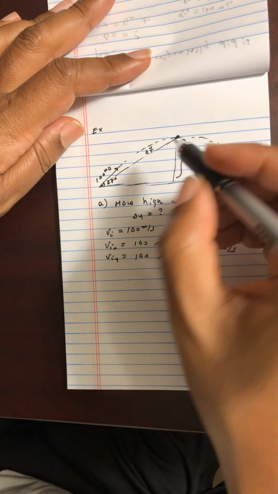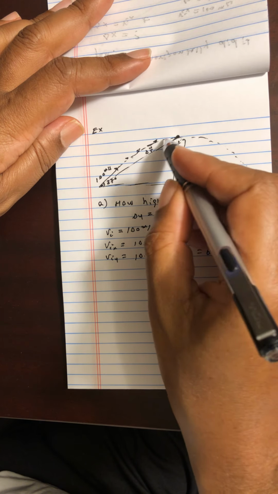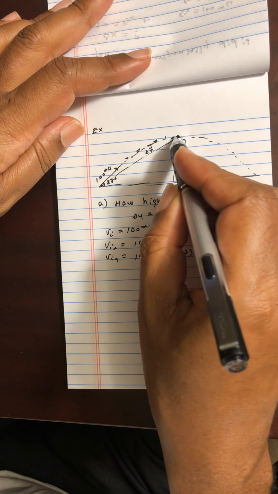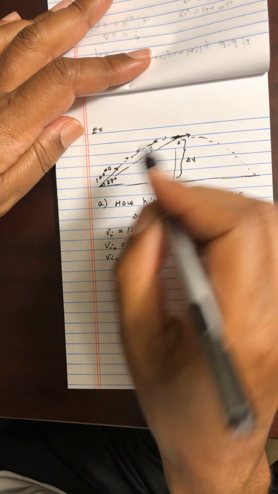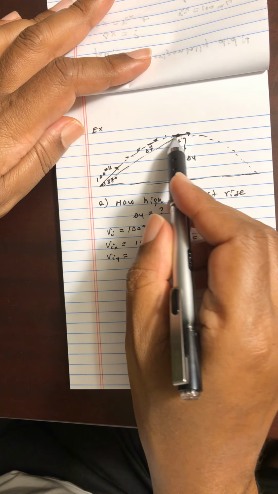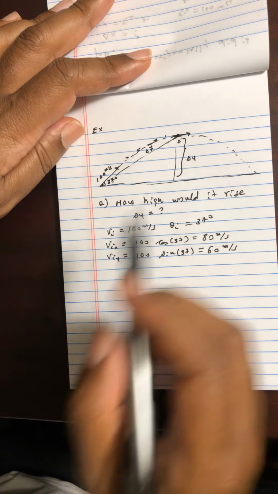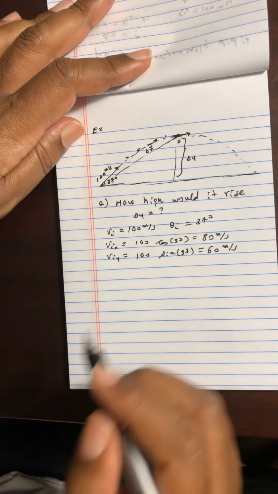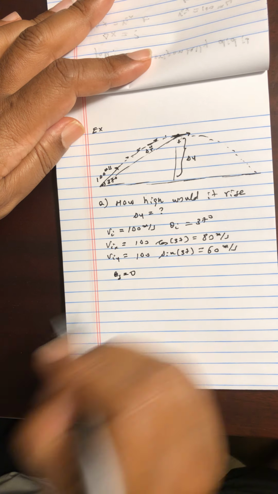Now let's see what we know over here. The velocity is tangent to the trajectory. So over here at the maximum height, the velocity is horizontal. Even though we don't know its magnitude, we know it's horizontal at the maximum height. That means its direction is 0 at the maximum height. So I know theta f is 0.